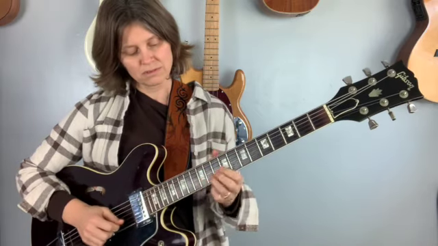thirds, and you get these intervals. So you're just leaping around with different intervals and making more interesting sounds with your scales.